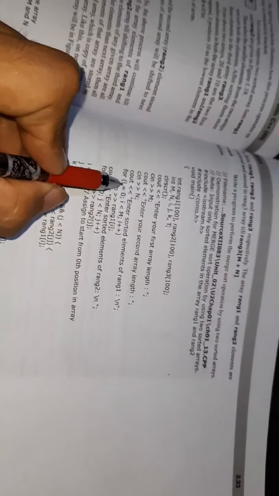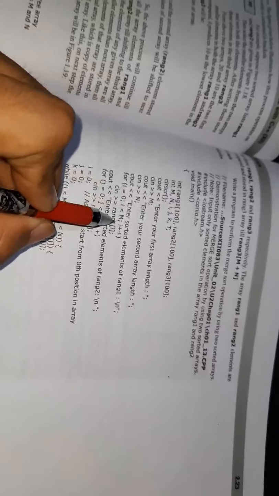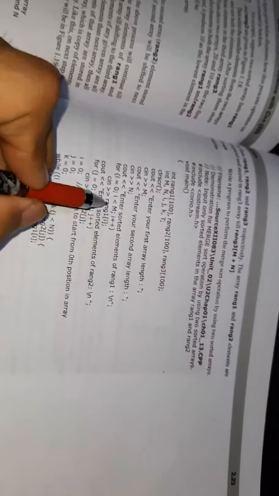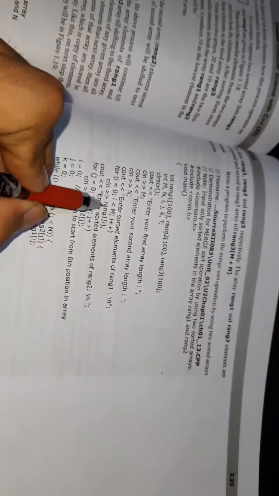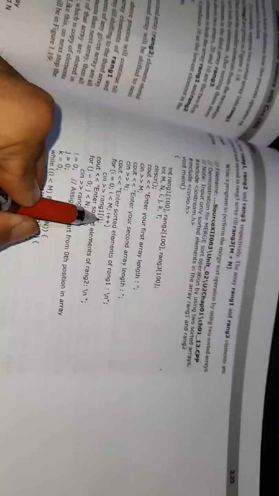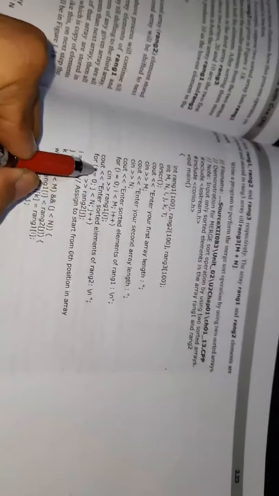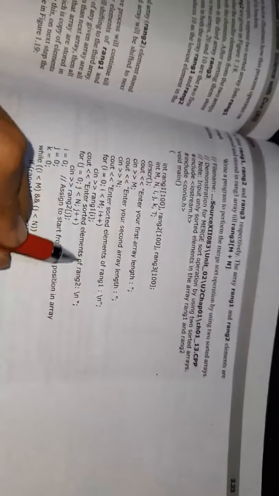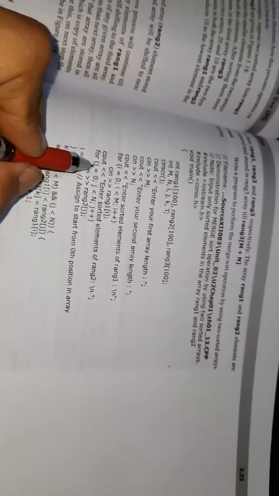Why? Because I is storing the value of the first array element of the first array. So all the array elements that are declared or created and stored the value are based on the counter variable I. So if you use I here again, it will overwrite all the data, right? And that will result in data mismatch and error. So that's why for the second array, another counter variable is used.